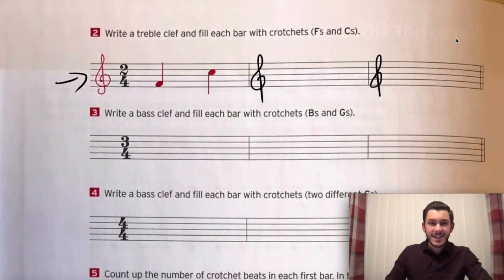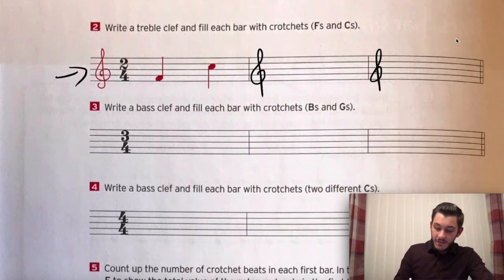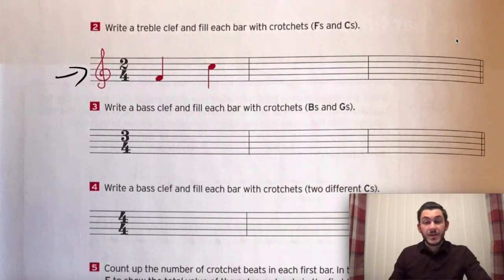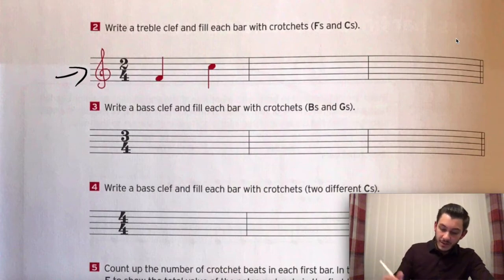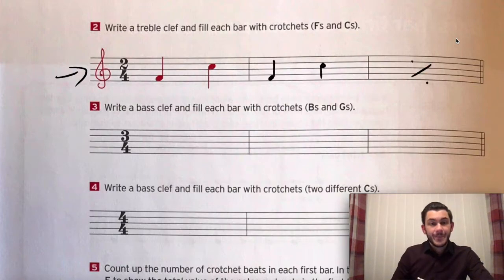Exercise 2. Write a treble clef and fill each bar with crotchet F's and C's. So the treble clef's already there, and then we'll be doing a crotchet F and a crotchet C, and the same in the last bar.